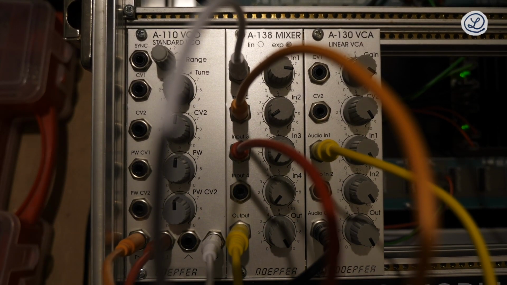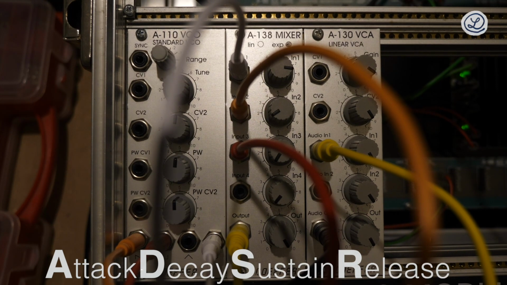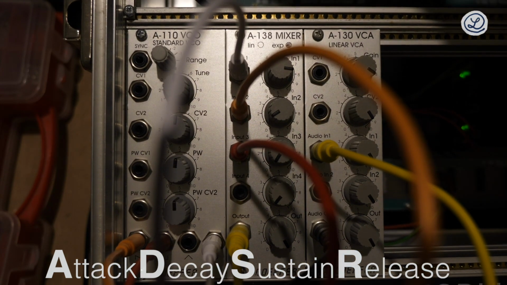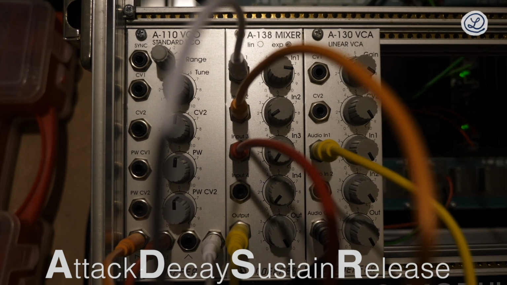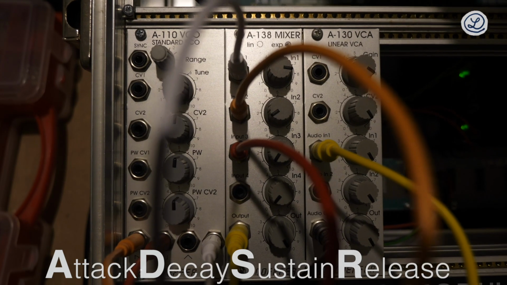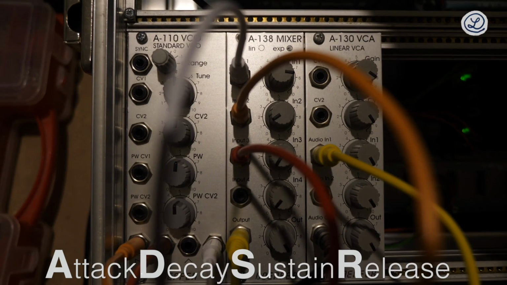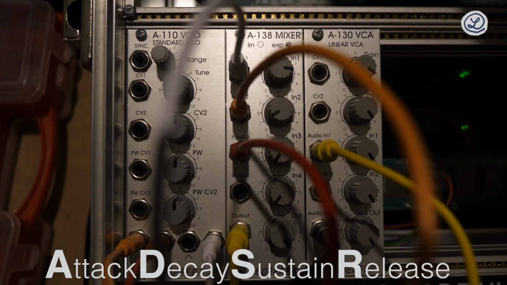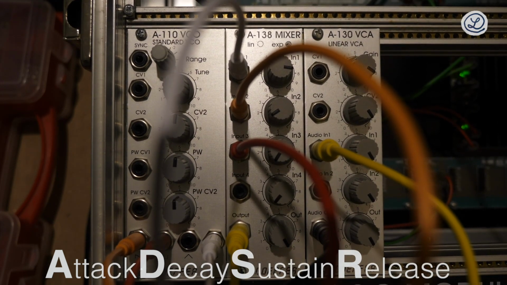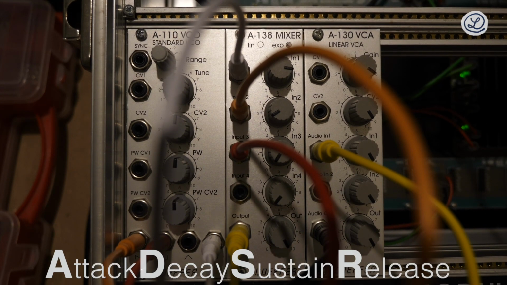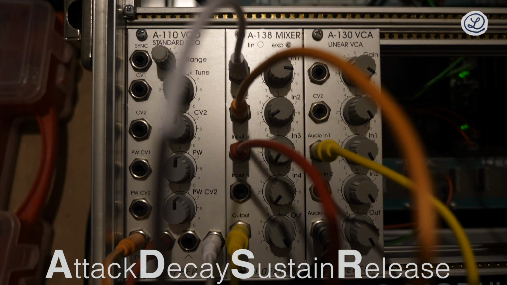So now we almost have our synthesizer. Now a last module is missing. That is an envelope generator. Now a cable is missing. This is another envelope generator.